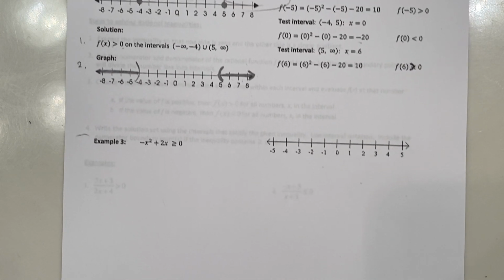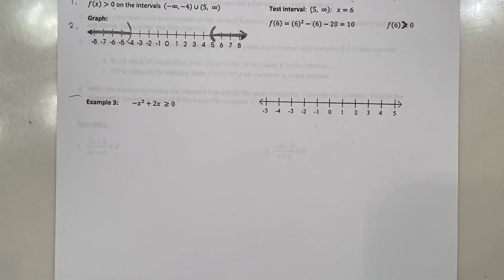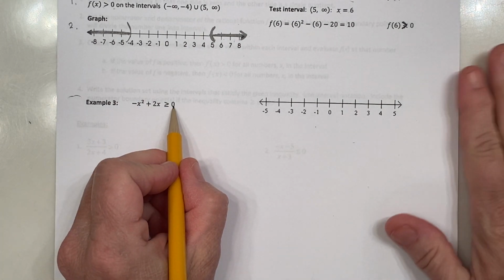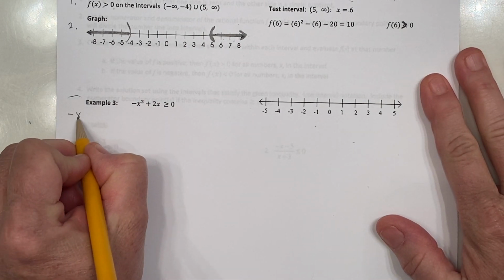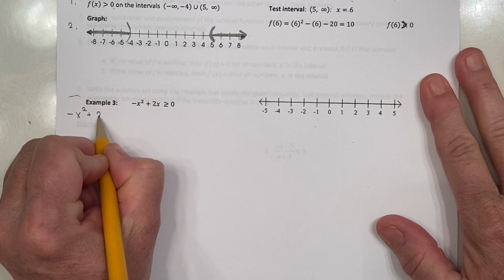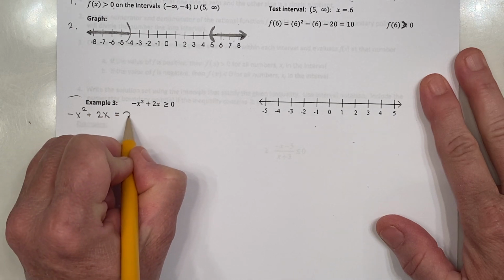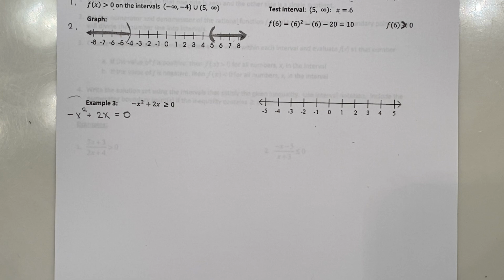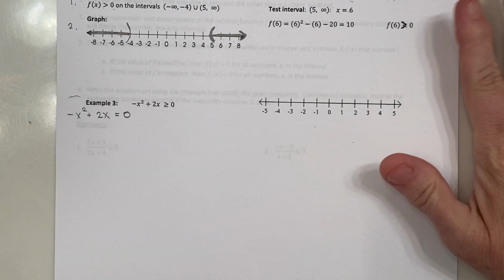All right, time for us to try a couple of examples. So looking at example 3. Okay, I'm supposed to solve this polynomial inequality. Step 1, set to 0. Good, it is. Step 2, set the polynomial inequality to equals 0. Make a polynomial equation. All right, let's factor.